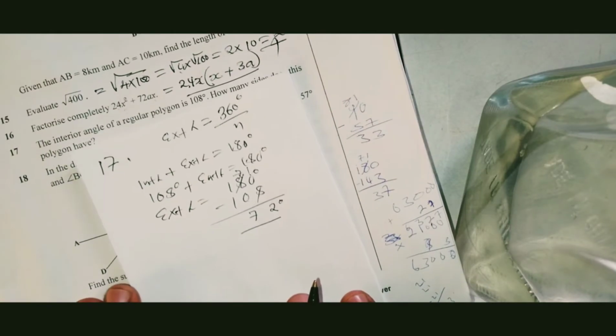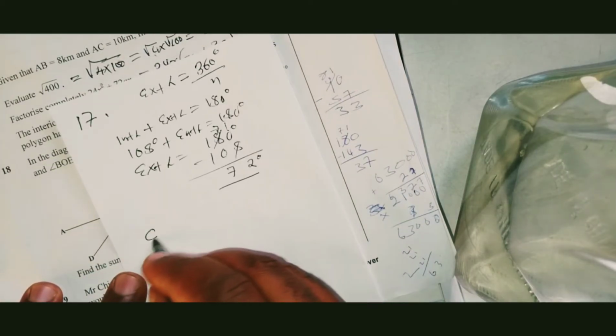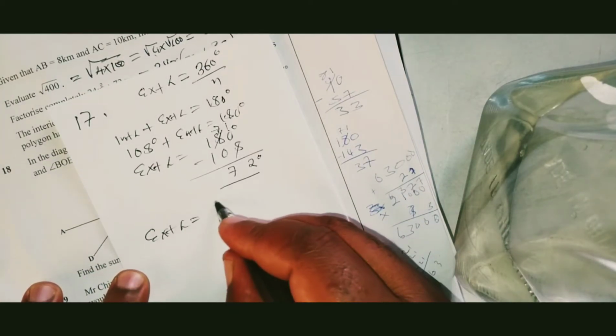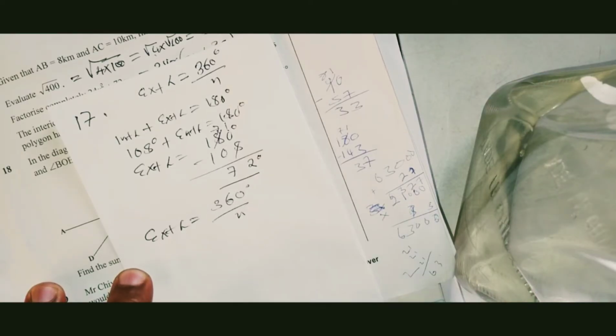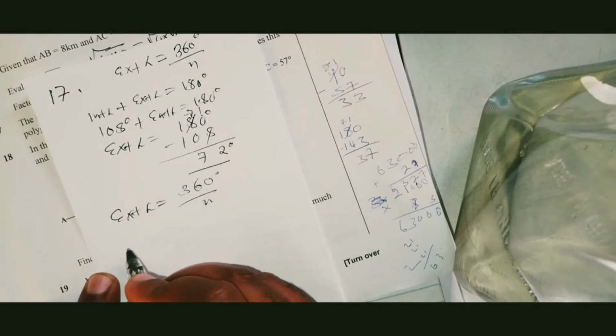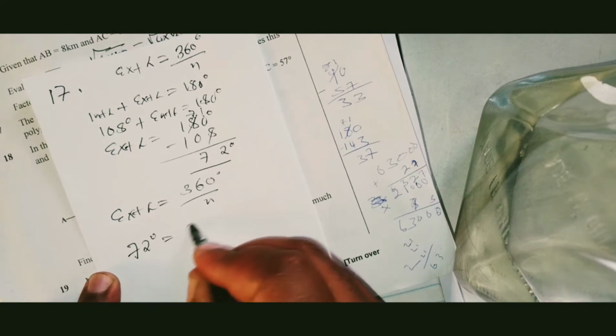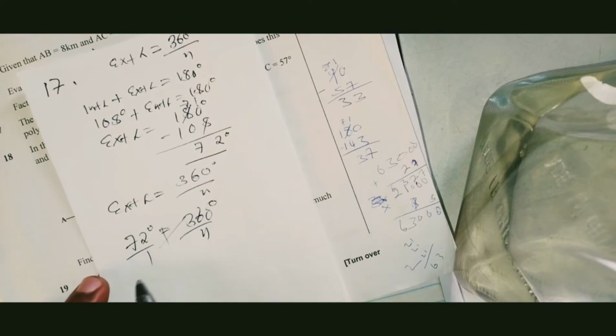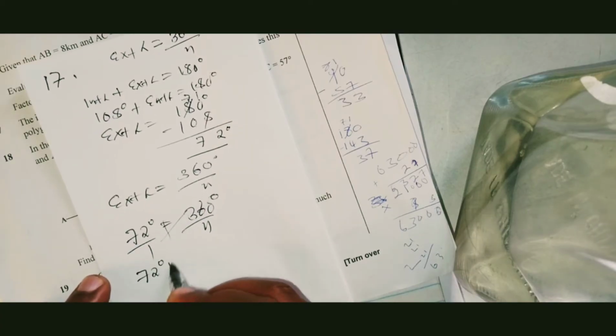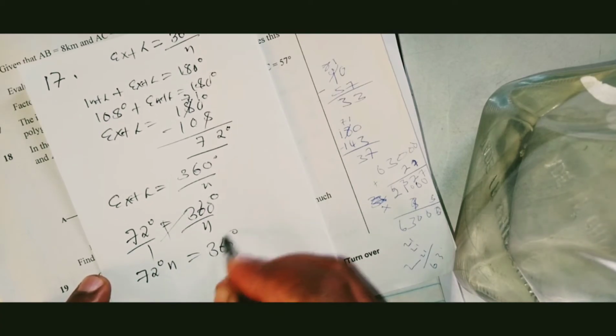So now we are going to say exterior angle is 360 degrees over n. Our exterior angle is 72 degrees. So 360 degrees over n, here over 1. You cross multiply. Now 72 degrees n is equal to 360 degrees.